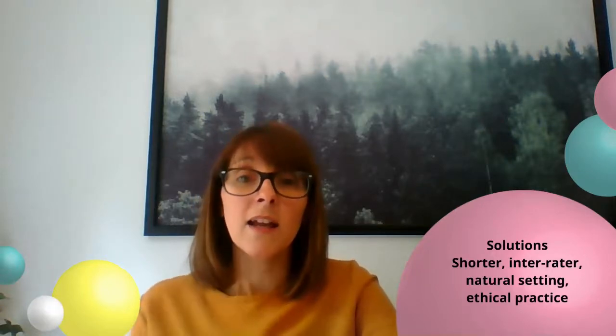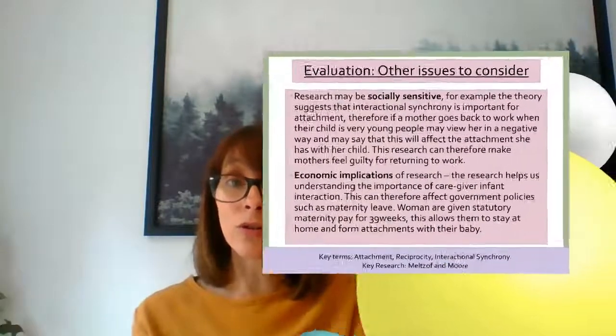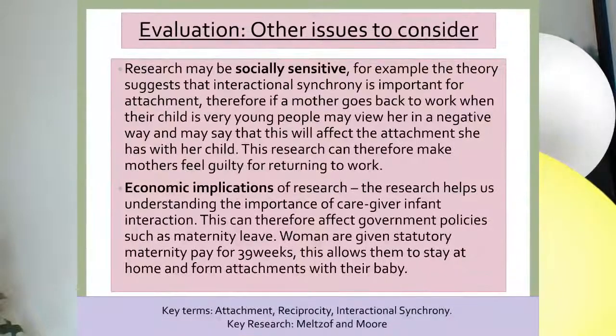Okay, so our solutions: shorter sessions, fewer sessions, check for inter-rater reliability or inter-observer reliability, use a more natural setting, and make sure we use and follow ethical guidelines. These are the other evaluation issues that you need to consider.